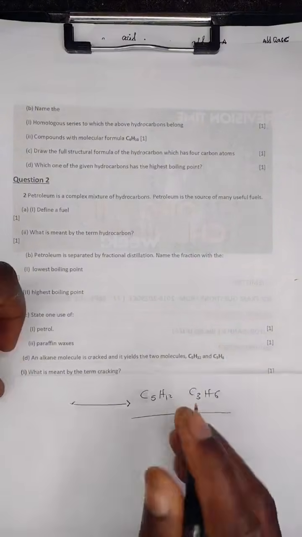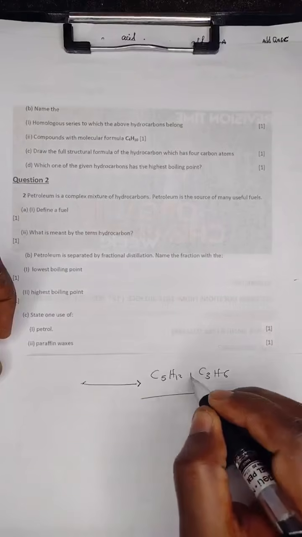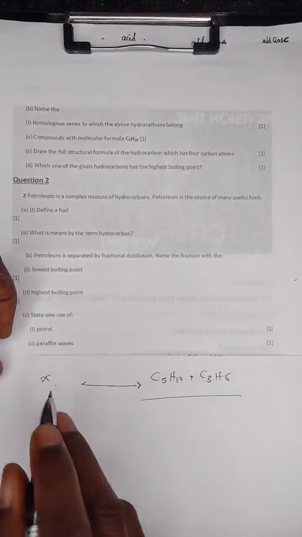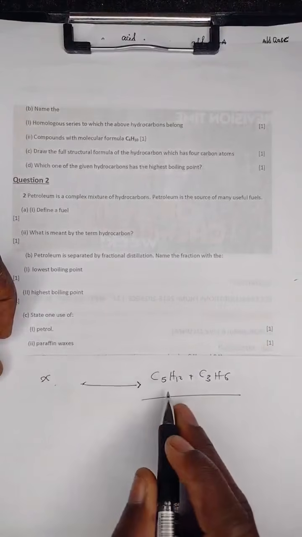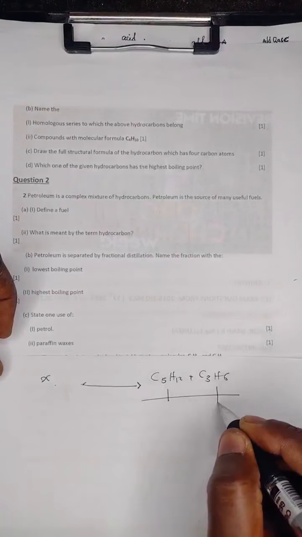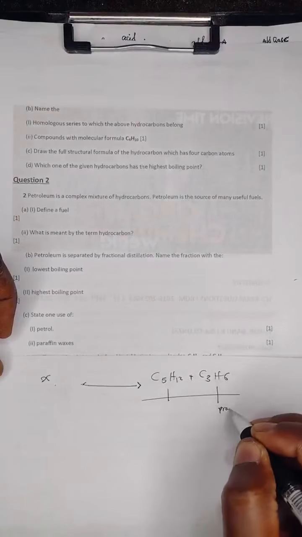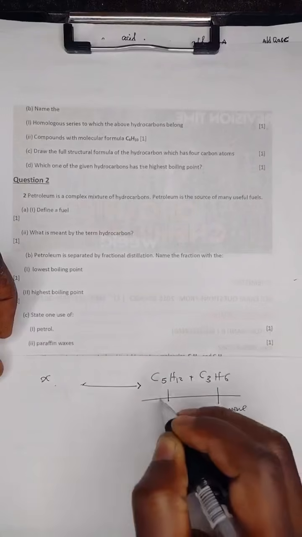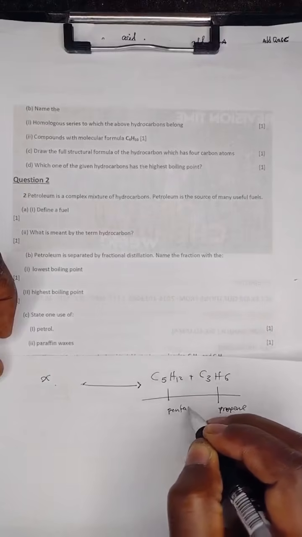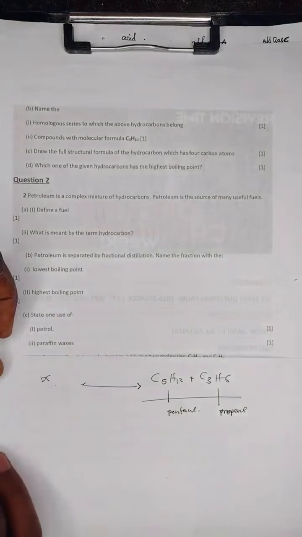You know that cracking is the breaking of large hydrocarbons. So after breaking this large hydrocarbon that we don't know, I'll call it X, the products produced are these two. Just to name them, this is propene and this is pentane. So pentane and propene are produced when this unknown substance is cracked.